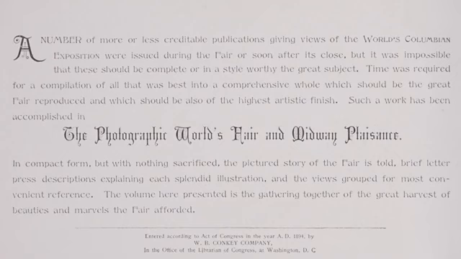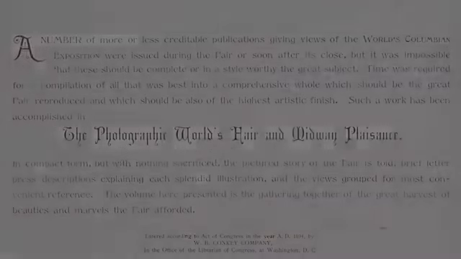In compact form, but with nothing sacrificed, the pictured story of the fair is told, brief letterpress descriptions explaining each splendid illustration, and the views grouped for most convenient reference. The volume here presented is the gathering together of the great harvest of beauties and marvels the fair afforded.